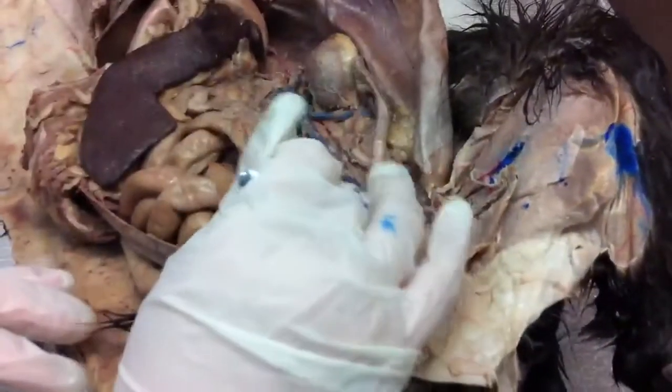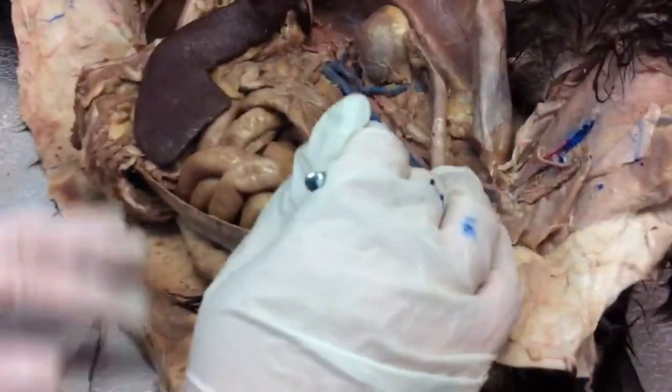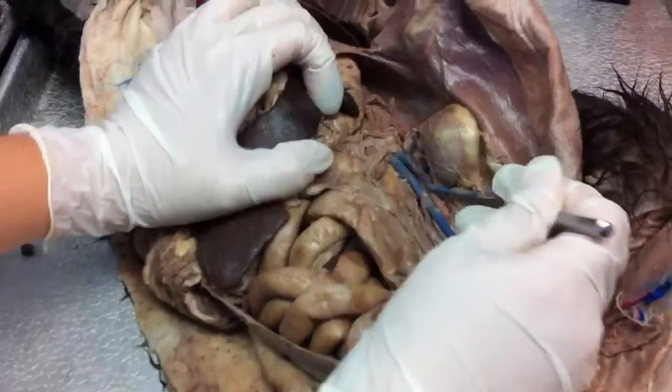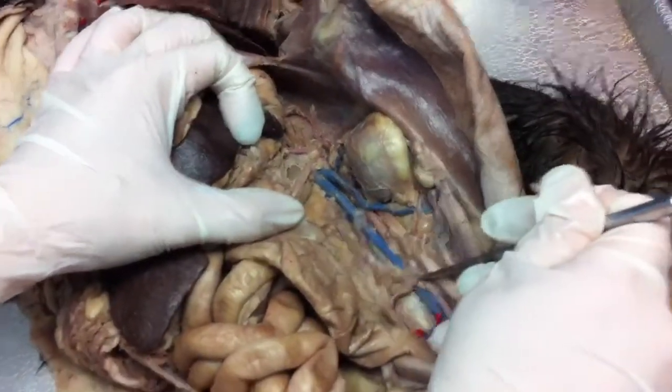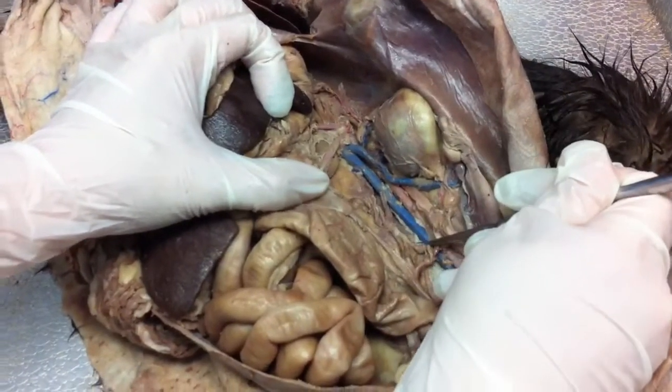So now let's look at the lower. The lower is a little easier in some ways because things are a little bigger, but you get into kind of a jumble when you get down here. Okay, so let's first talk about the inferior vena cava. You see this large, big vessel running parallel to the spine. That's the inferior vena cava.